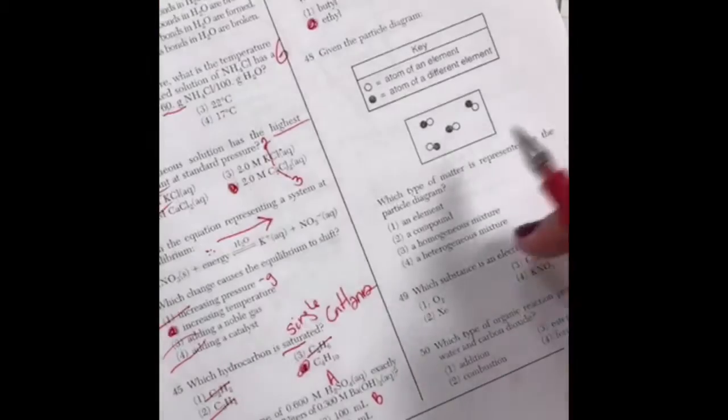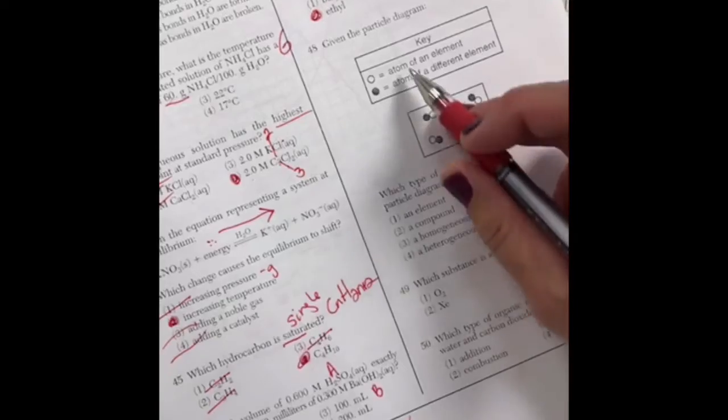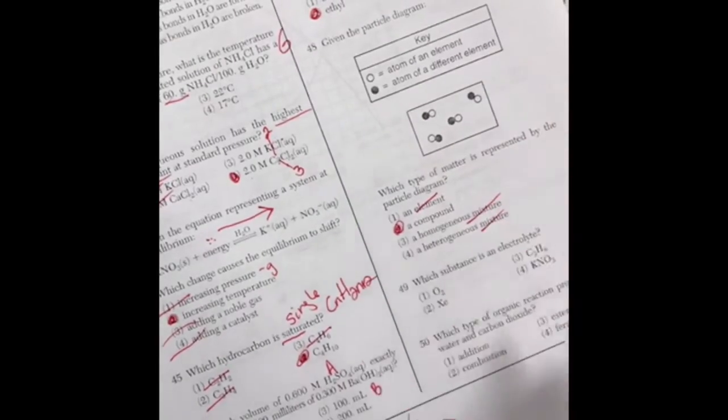All right, which type of matter is represented by the particle diagram? All right, I've got 2 different elements together, and it's in the same ratio. It's a fixed thing. This is a compound. Not a mixture. I only have one kind of thing. I have 2 different kinds of dots connected, so I have 2 elements connected forming a compound.